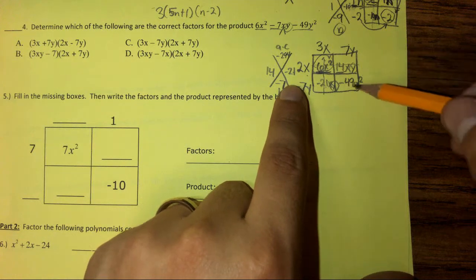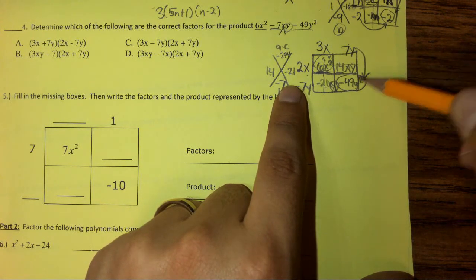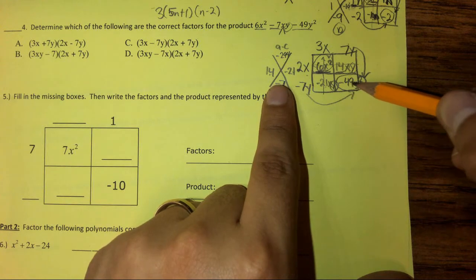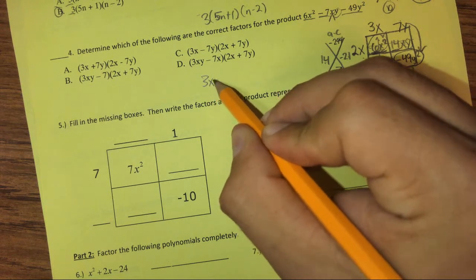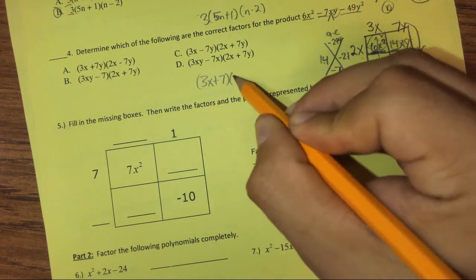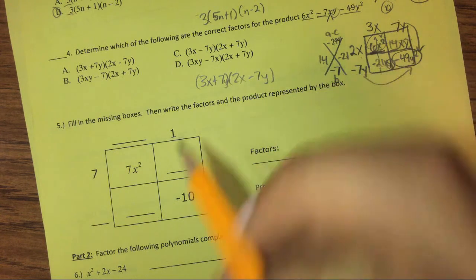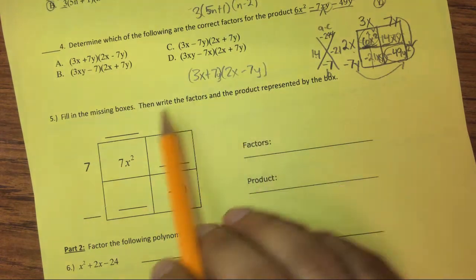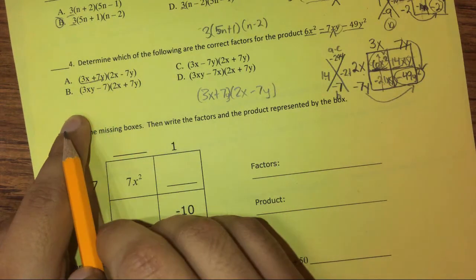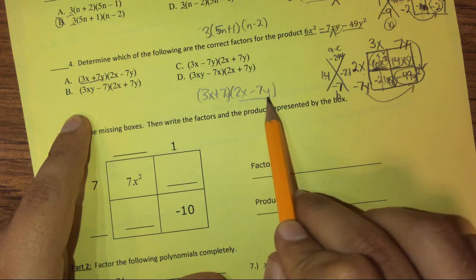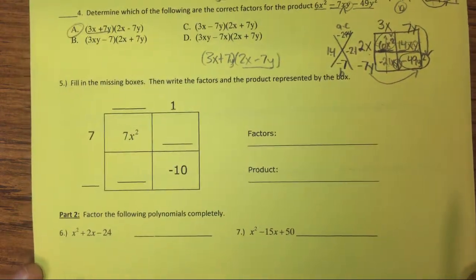And then when we multiply these last two, again, I always say make sure that you check this last box. 7y times negative 7y should give me negative 49y squared. And so my factors here are 3x plus 7y and 2x minus 7y. Oops, I forgot my y here. So then I just match it. 3x plus 7y, which is there. 2x minus 7y, which is there. So there's my answer. A.